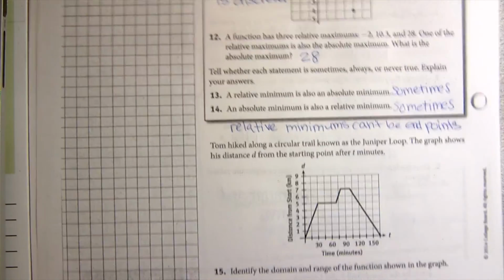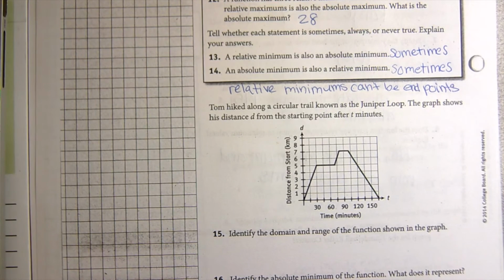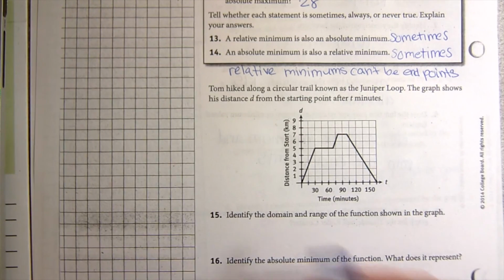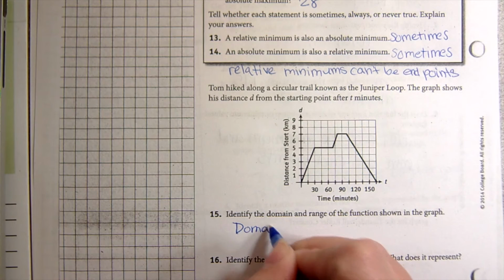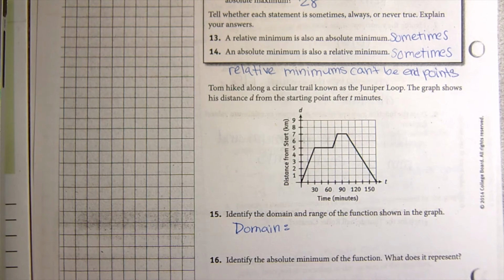All right, now we're going to talk about a different situation. Tom hiked along a circular trail known as the Juniper Loop. The graph shows his distance d from the starting point after t minutes. So first we need to identify the domain and range. So what is the domain of this function? What's the smallest point of the x's?